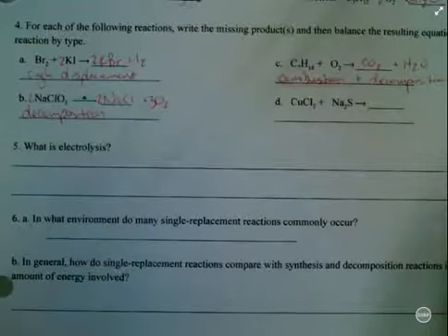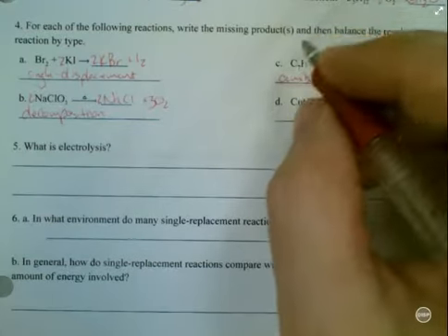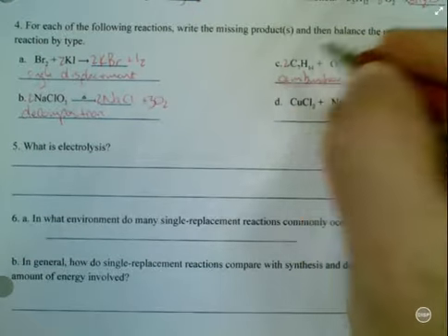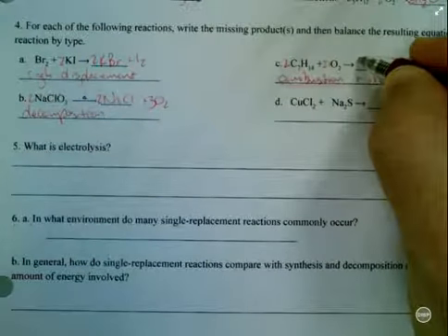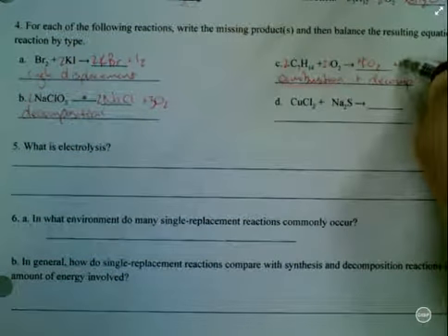Now, I've done this particular balance before. It's going to end up being 2, 21, 14, and 14.